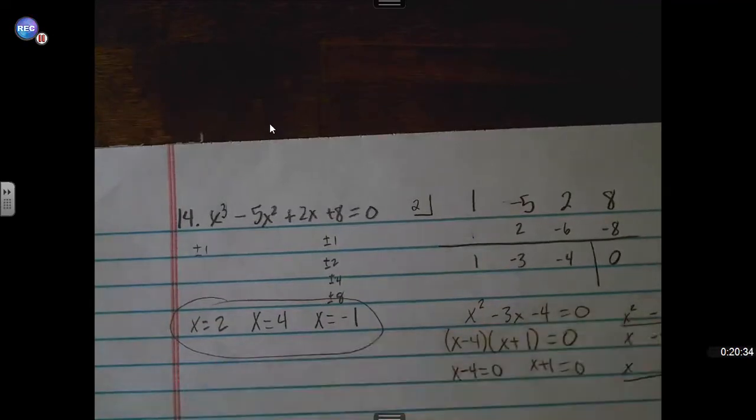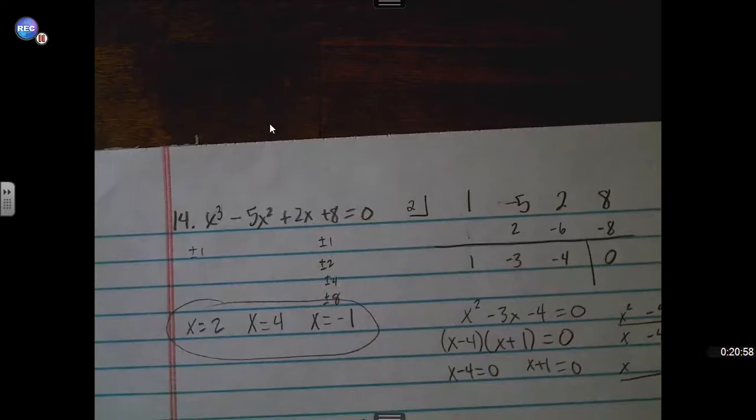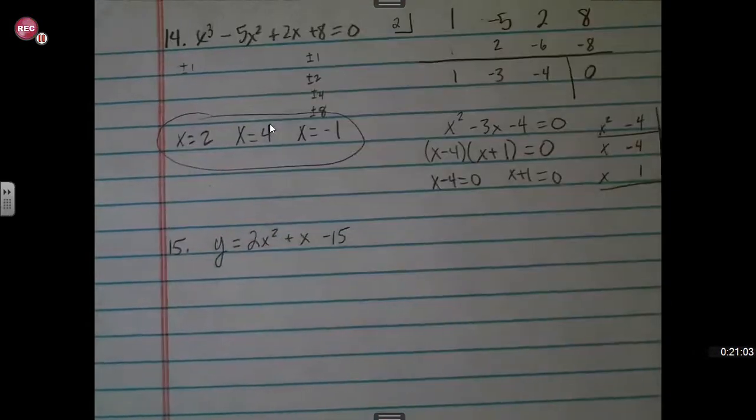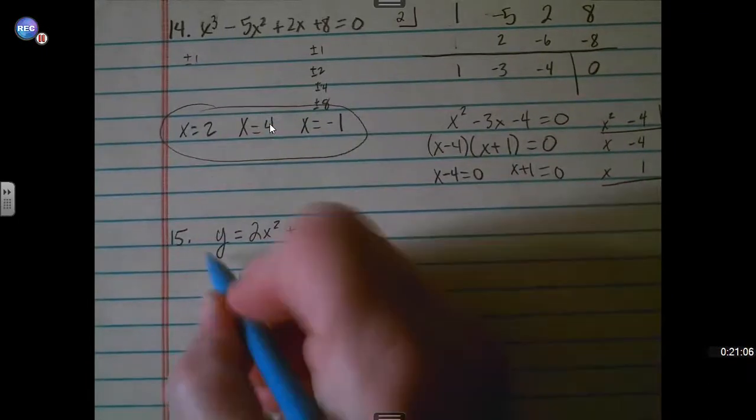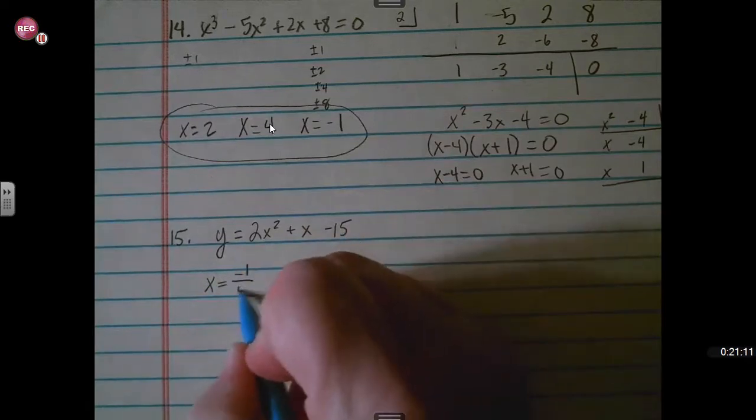Number 15. Sketch the parabola. Y equals 2x squared plus x minus 15. Find the intercepts, axis of symmetry, vertex, domain, and range. So this isn't in graphing form, it's in standard form. So to find the vertex, we take the opposite of b over 2a.